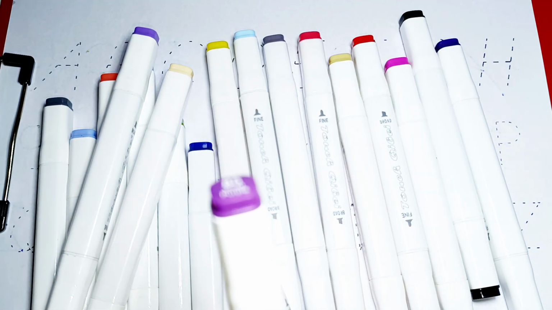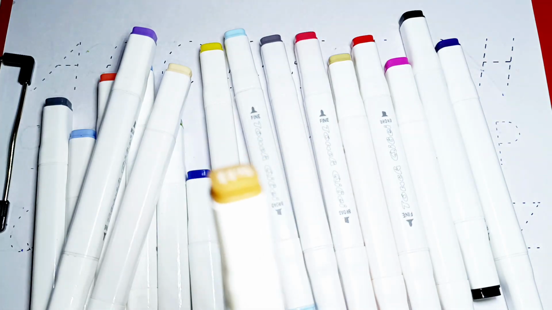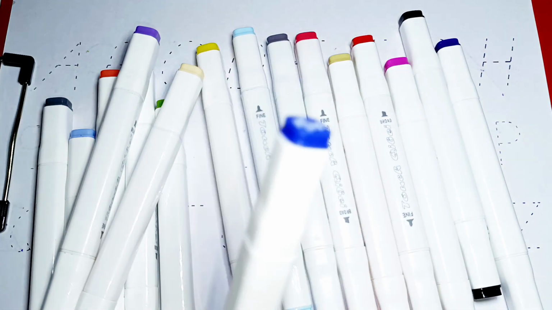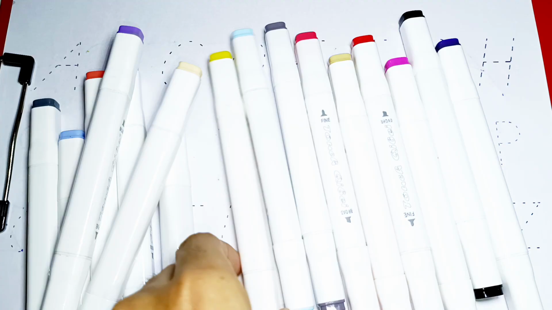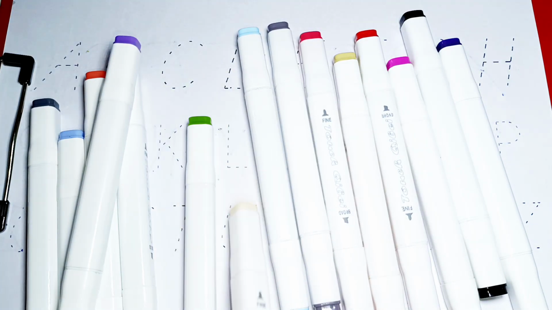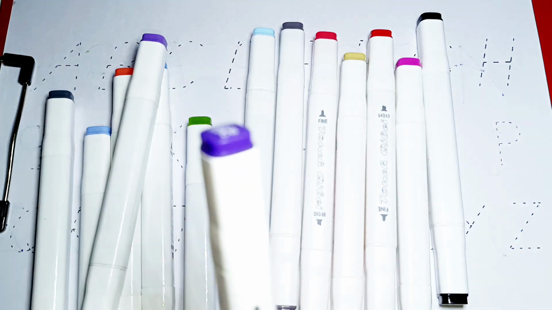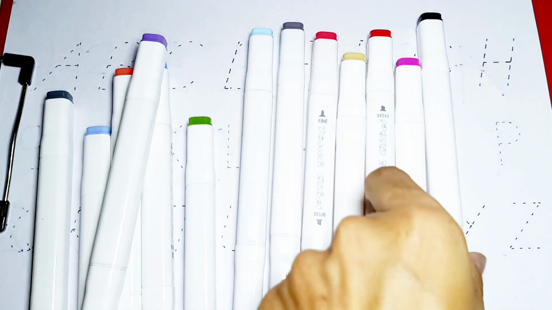Wow. The next one is vivid purple color. Now we open the color of rose beige color. And the next one is Persian blue color. Wow. Yellow color. Raw silk color. Now we open the color of light violet.